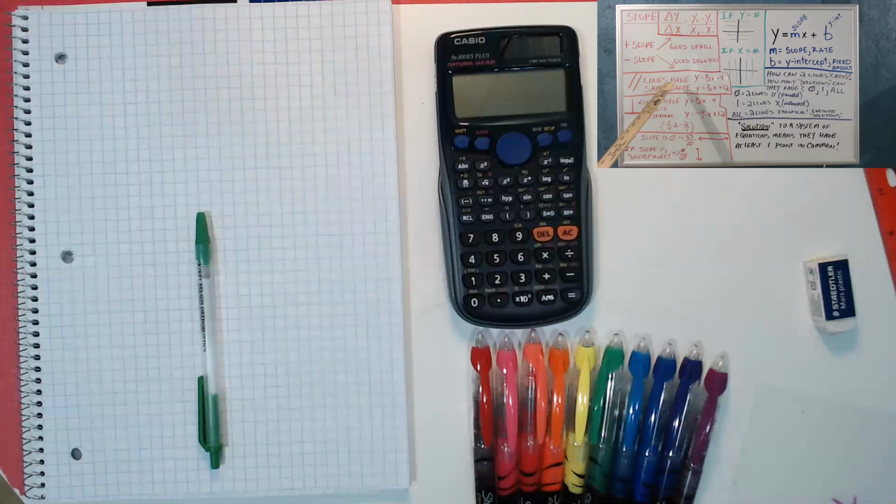Parallel lines have the same slope. It means that whatever's in front of the x is the same, half and a half. It does not matter if the y-intercept is the same. They're still parallel as long as the slope is the same. If they're perpendicular, they'll have opposite reciprocals. So it doesn't matter what your y-intercept is, but your slope will be half and then -2. So half is perpendicular to -2.